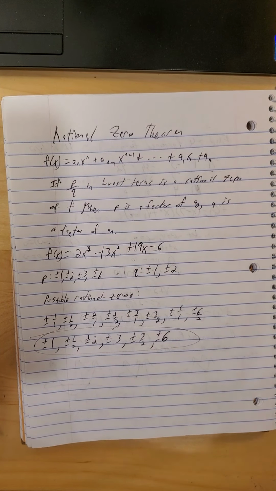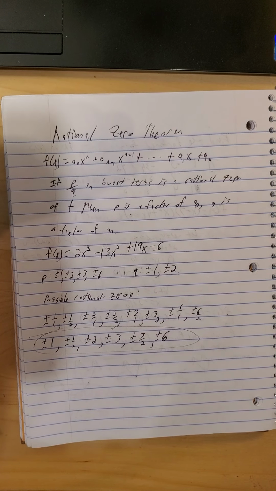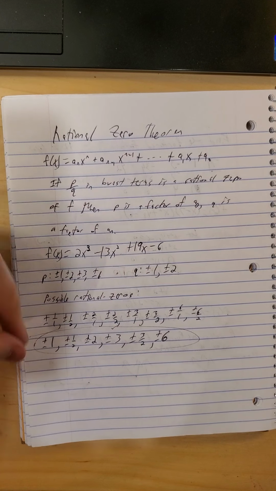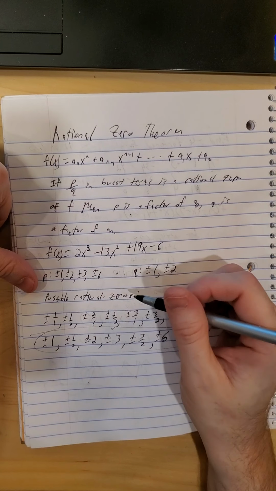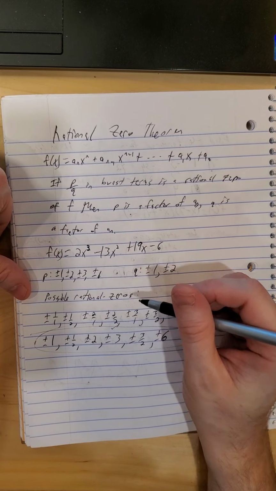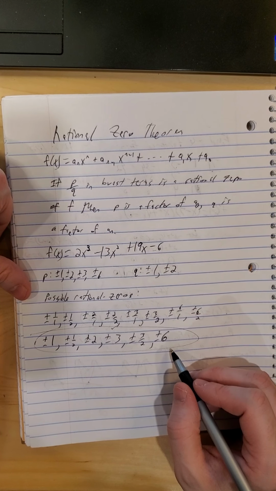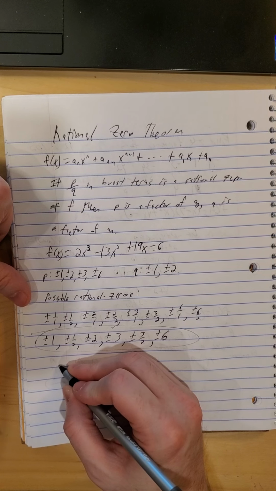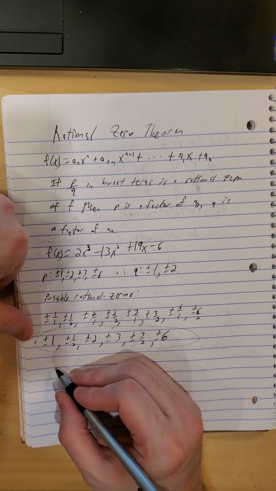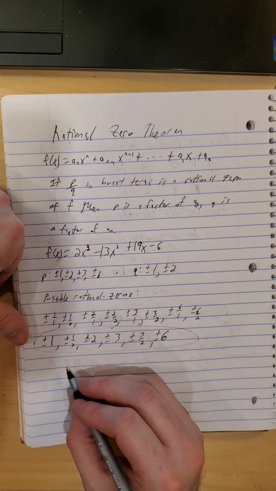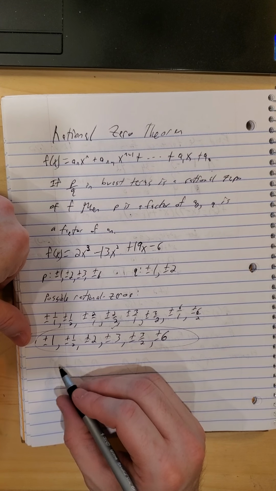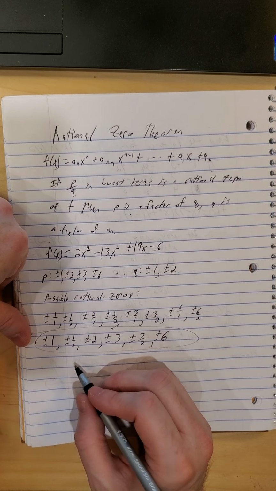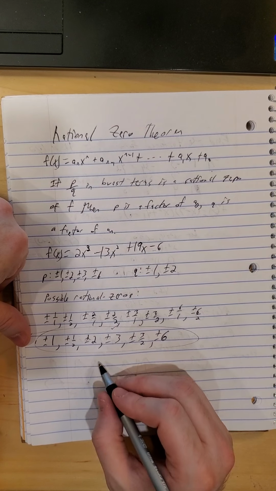Now, as far as finding the real zeros of the polynomial, first we find this list of possible rational zeros. Then we plug these in until we find one that has a remainder of 0. So recall the remainder theorem. If we're dividing by something of the form x minus c, our remainder is f of c. So we find f of 1, f of -1, and so on.